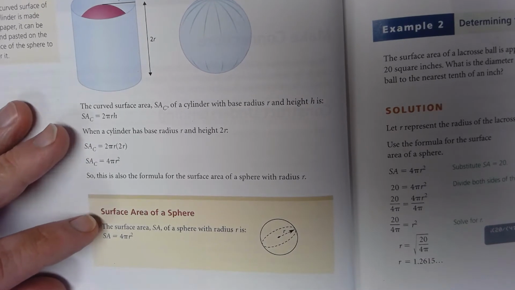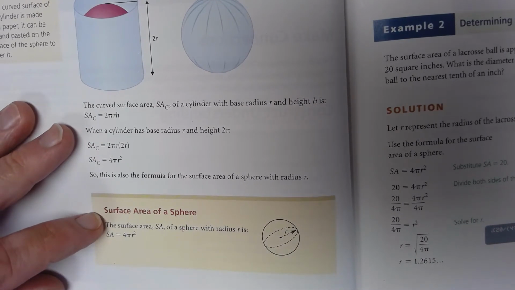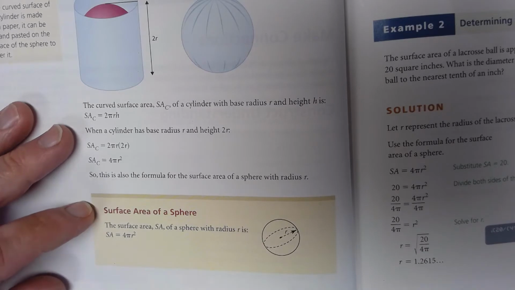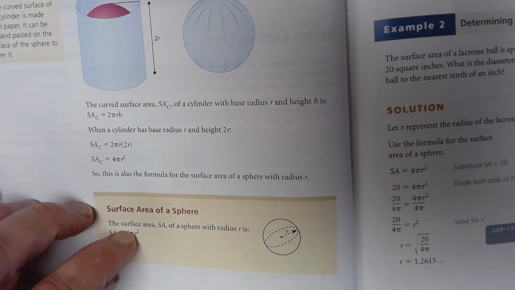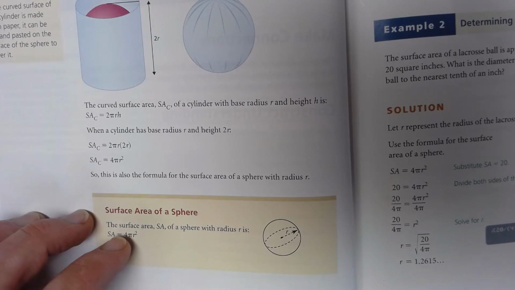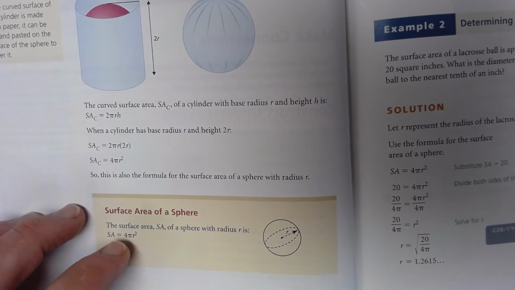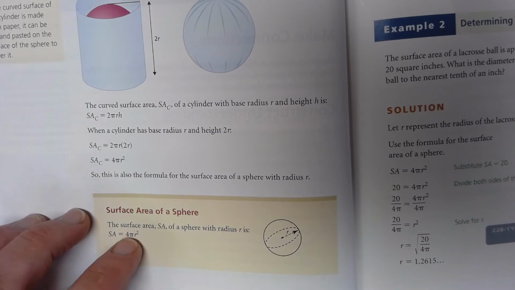Surface area of a sphere. The surface area SA of a sphere, when you know what the radius is, is 4 times pi r squared. So surface area of any sphere, 4 times pi times radius, because radius squared.